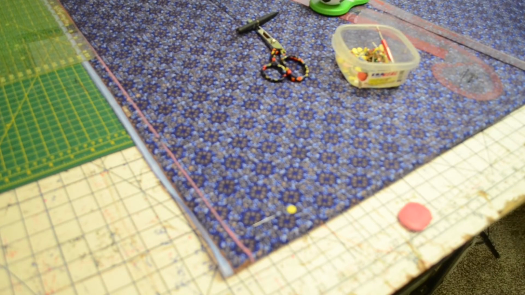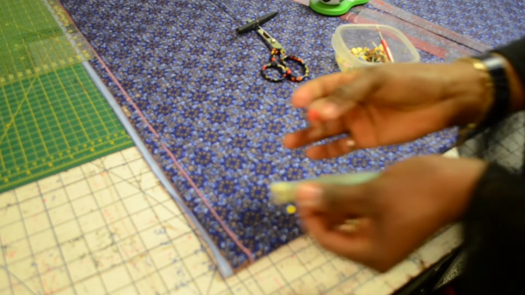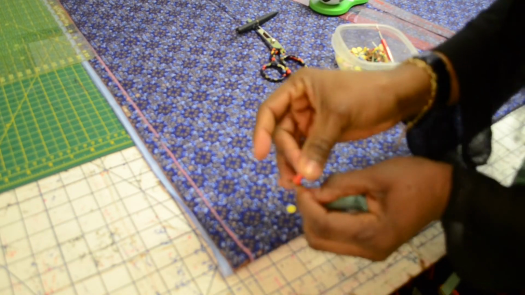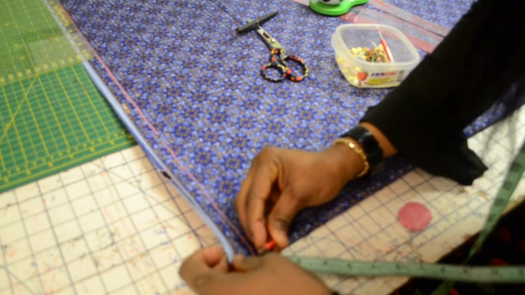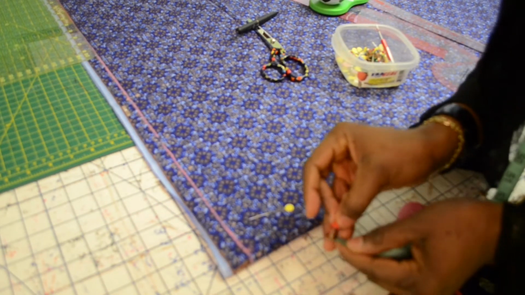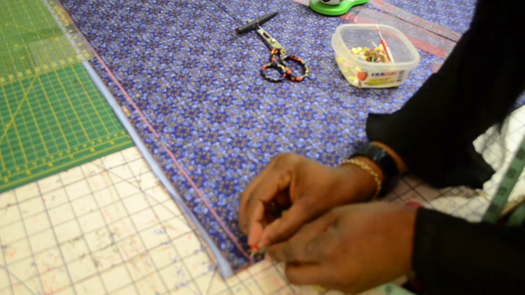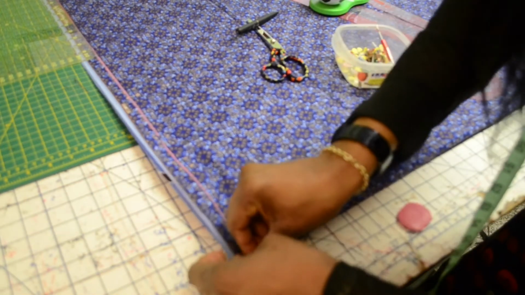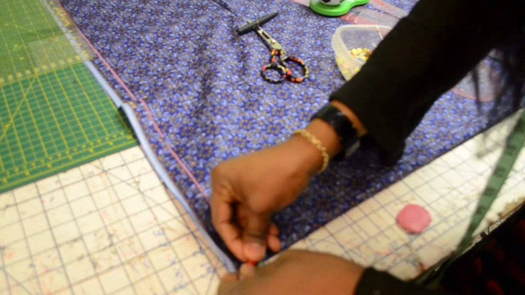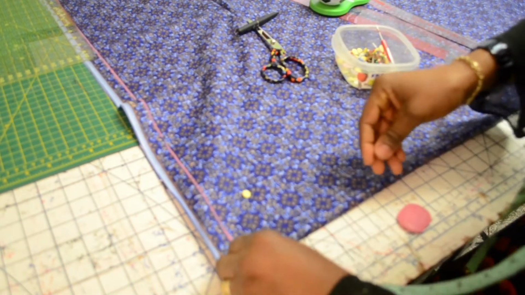So I'll be using the cork pin. This is my tape measure. Most tape measures come with holes. So you put your cork pin in and place it at the apex, which is the edge of the fabric. So I place this in, I mount it down because I don't want it to move while I'm doing my measurement.